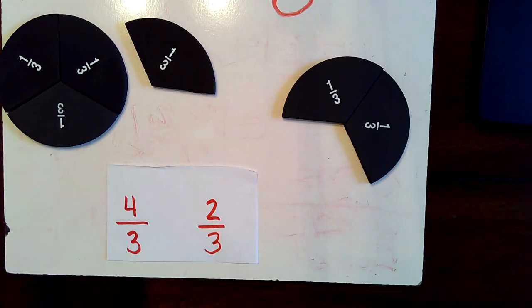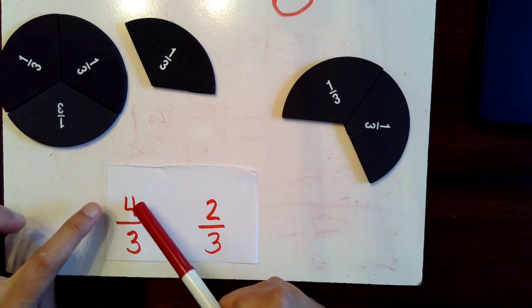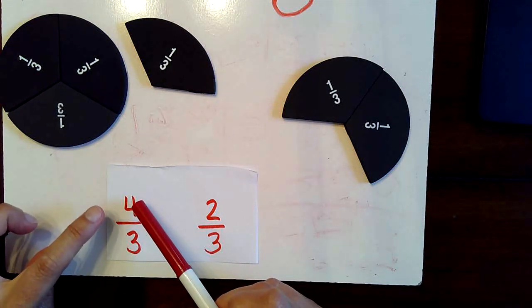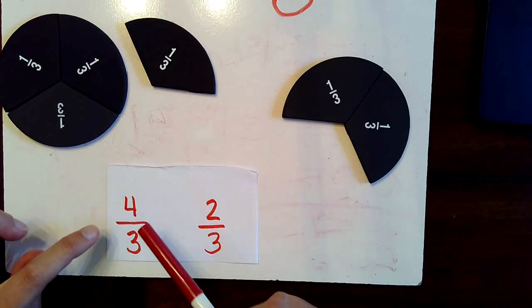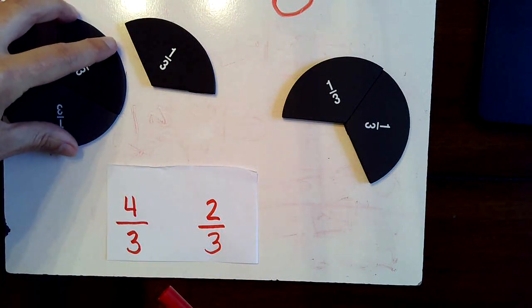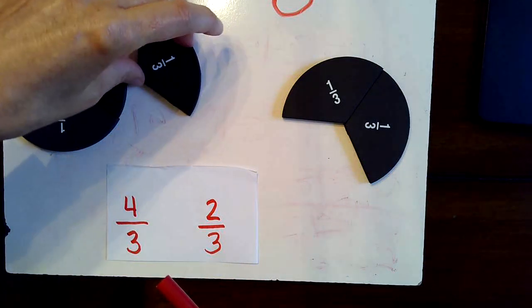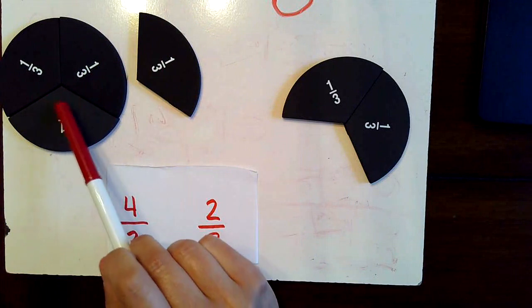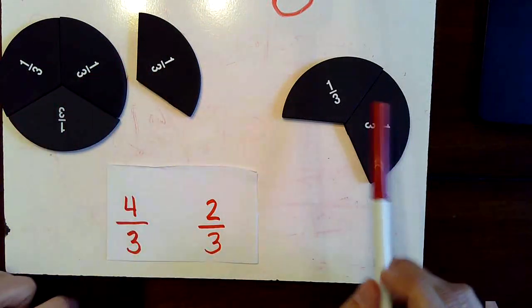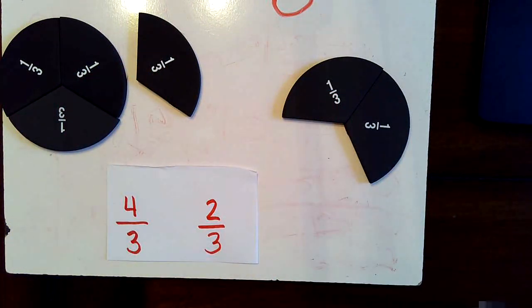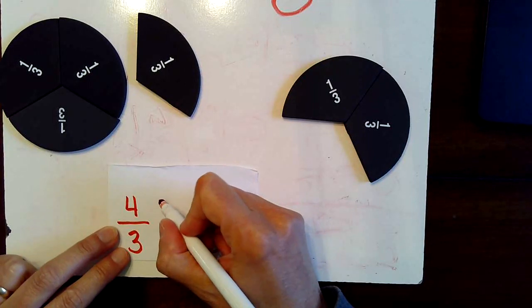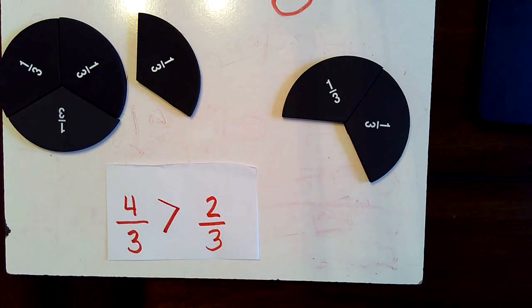Okay, 4/3. We notice that the numerator is larger than the denominator, so we know that is more than a whole. We have 3/3 to make a whole. 1 left over makes 4/3. So it's a whole and 1/3, or 4/3, and then 2/3. 4/3 is greater than 2/3.